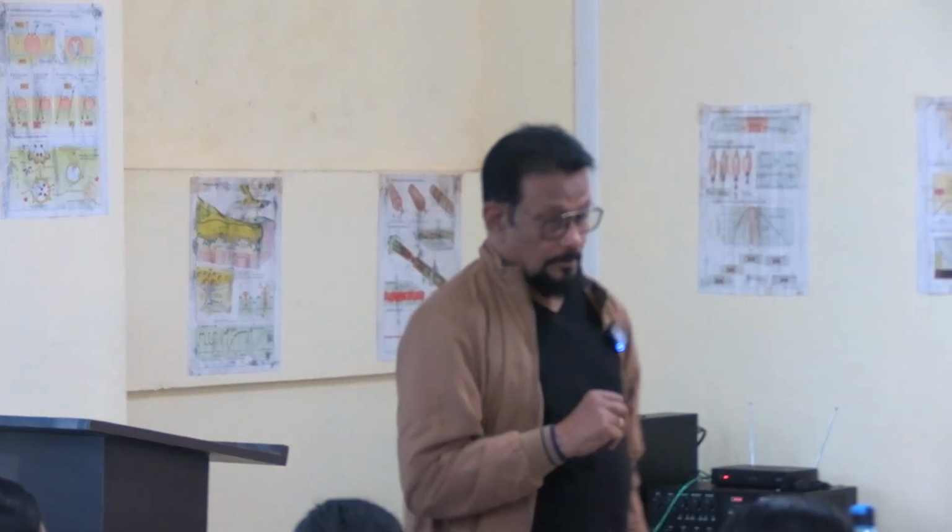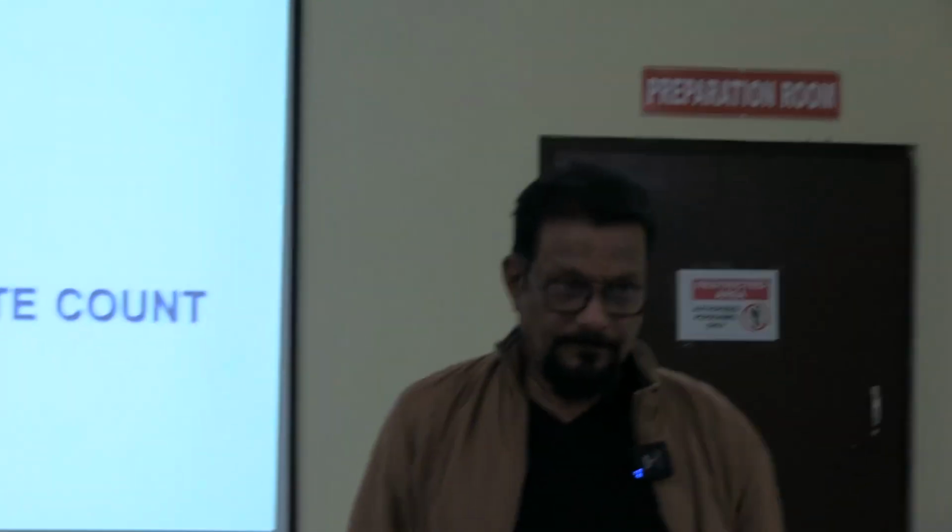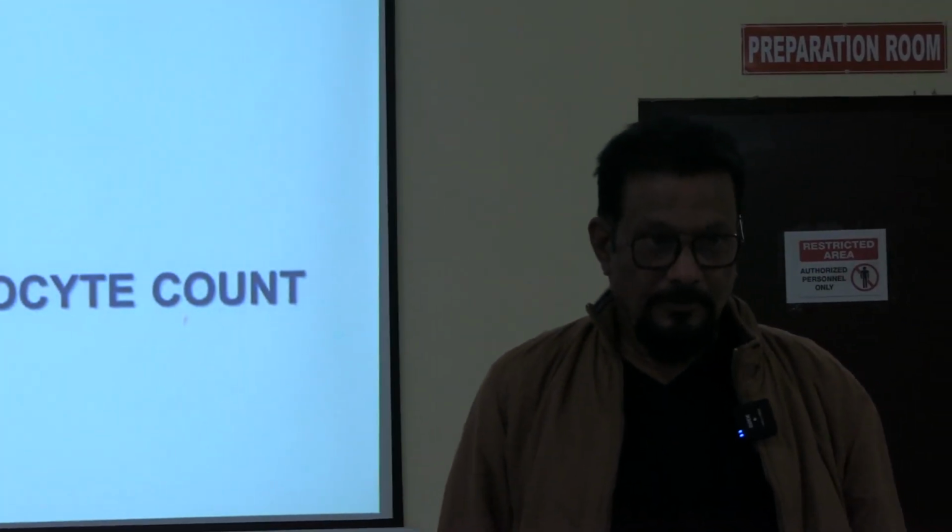Okay, so let's go to that room. There is a normal range. If the count goes beyond this range, these are abnormal. Increased production of leukocytes is termed leukocytosis.